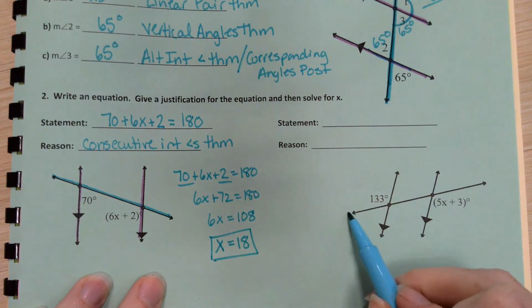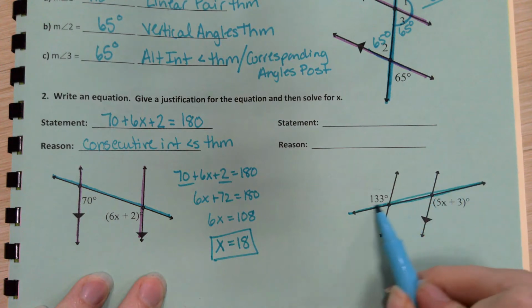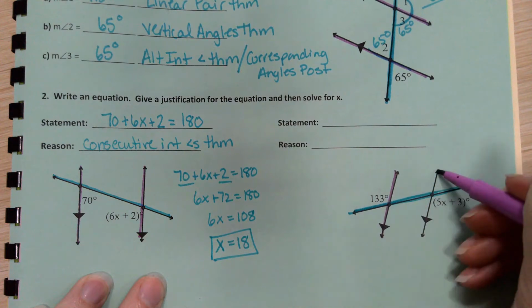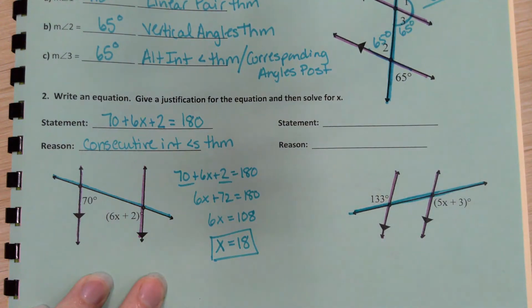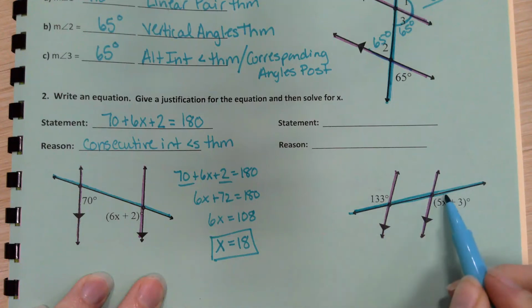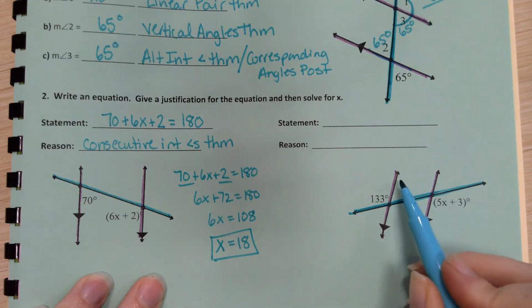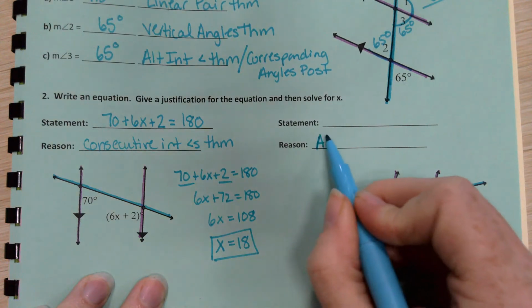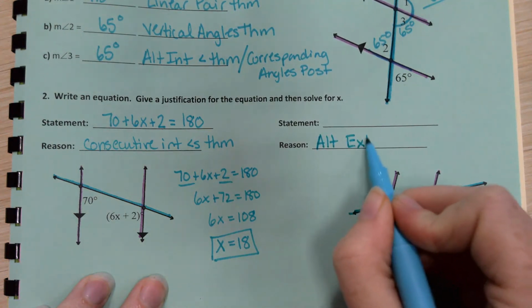Right along to the next one. Here's our transversal connecting those angles together. Check out these parallel lines. I'm seeing that those angles are on alternate sides of the transversal, 133 above, 5x plus 3 below, and they are not trapped between my parallel lines, so that means these are alternate exterior angles.